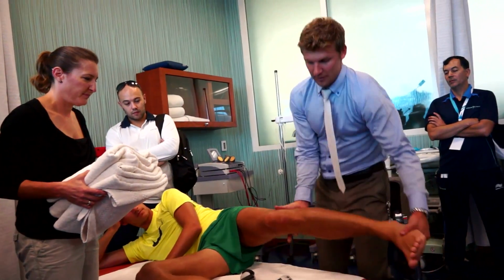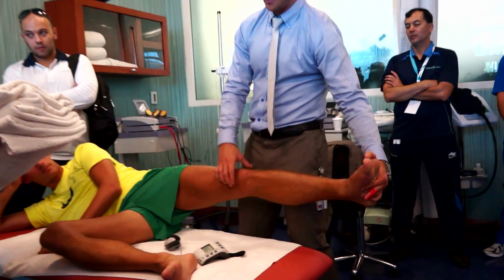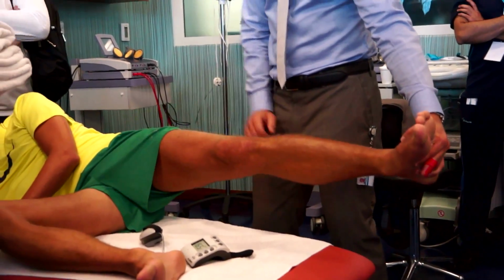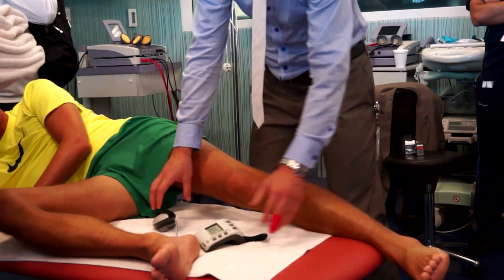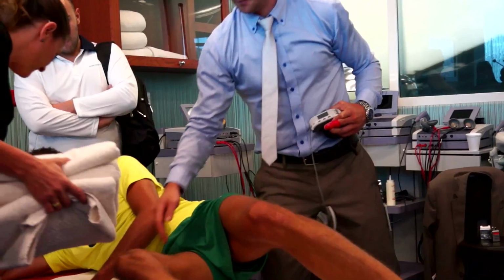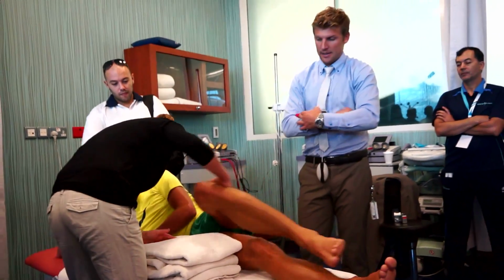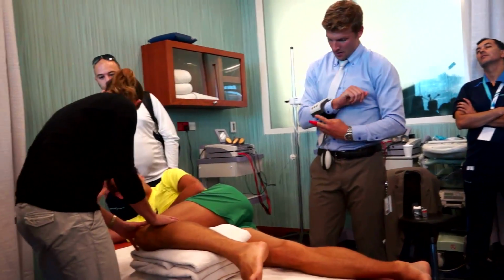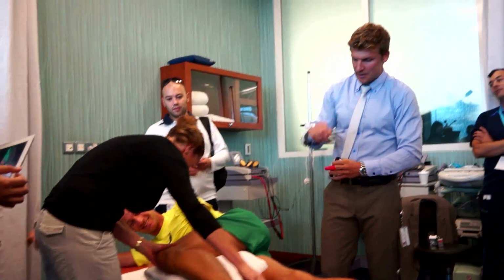For instance, if he's turning out like that, like Andrea said before, it's another muscle testing. All right. So now we'll do the adduction. So we'll straighten that leg. We're testing the right leg now, and it's a similar procedure.